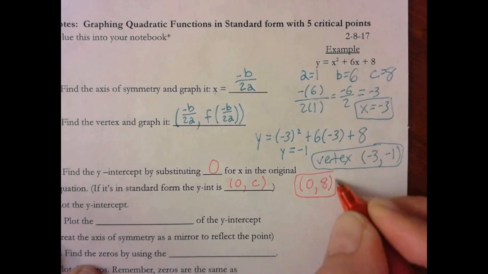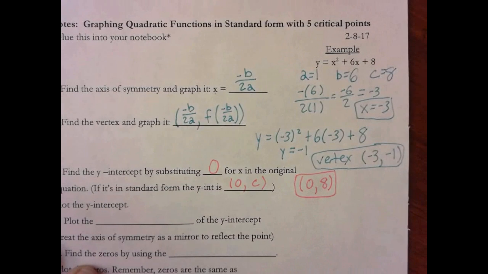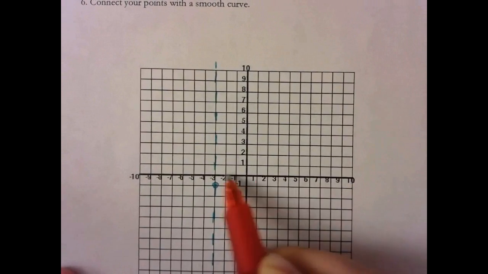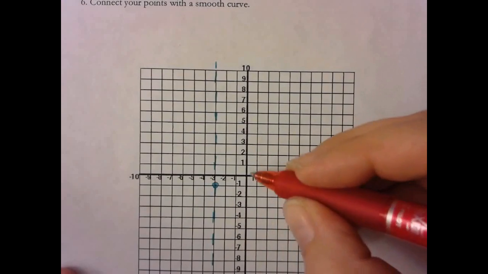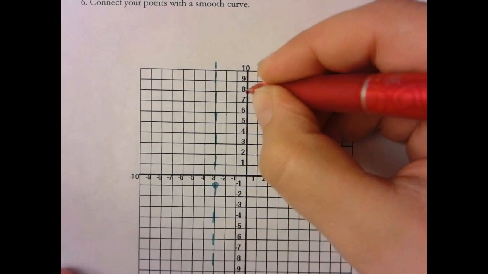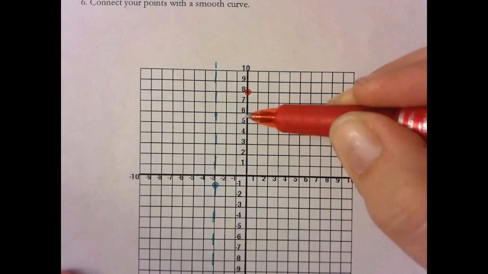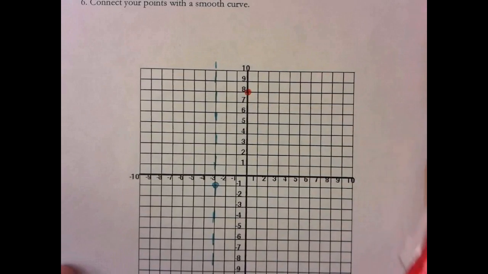That was easy. Let's plot it on the graph. So 0 means we don't go left or right at all. We just go up to 8. There's our y-intercept, because the y-intercept has to cross the y-axis. Cool. Next step.